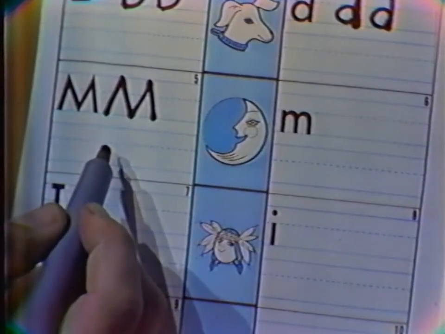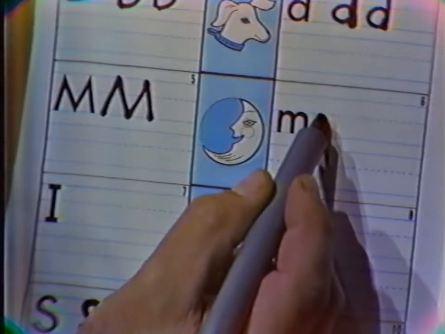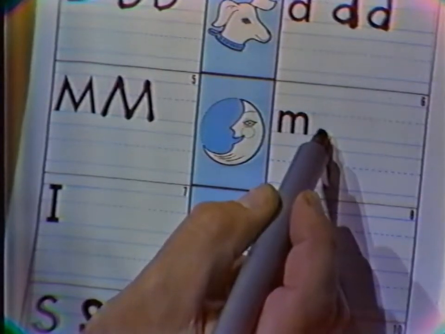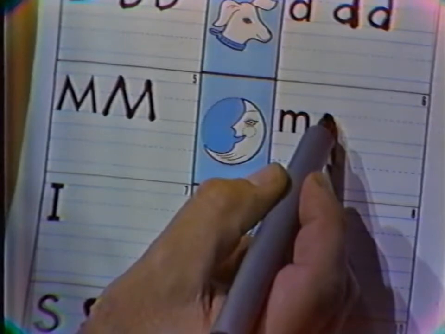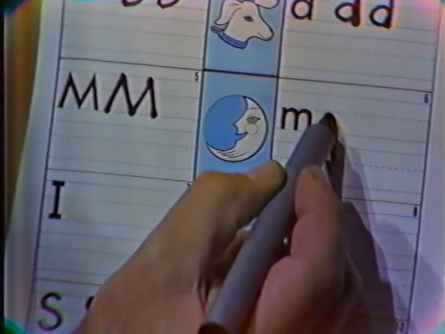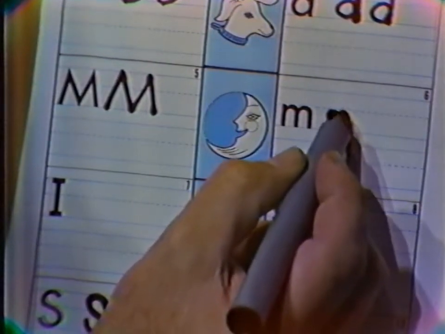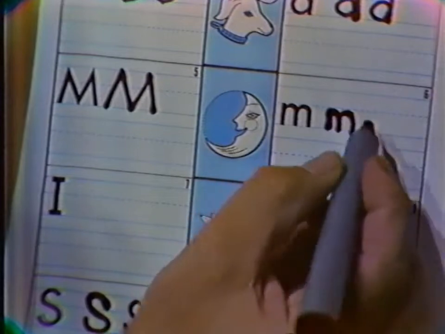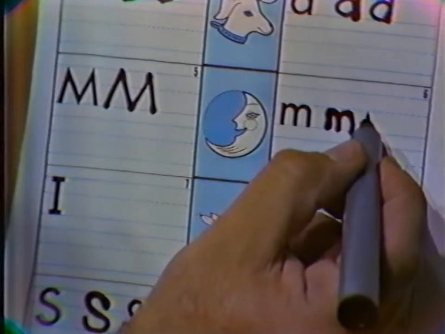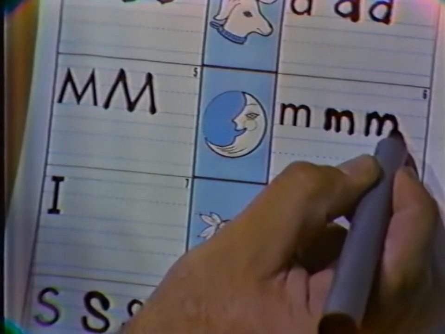Now, for the small m, remember small letters take up only half the space between the lines, so we'll start in the middle with a straight line down to the bottom of the space. Now a little round curve, down again, another little round curve, and down again. Small m, you write it. Straight down, curve, and down again. Curve, and down again. There.